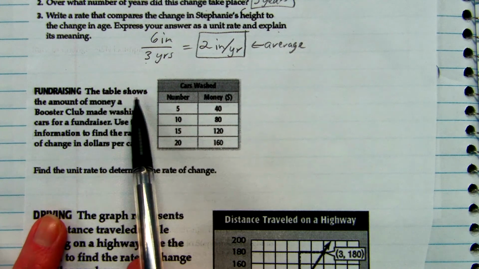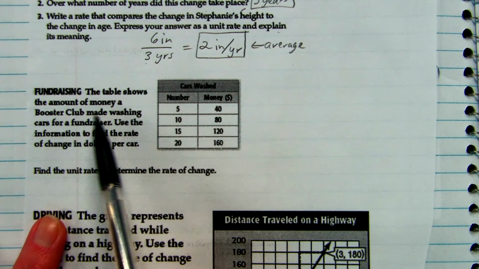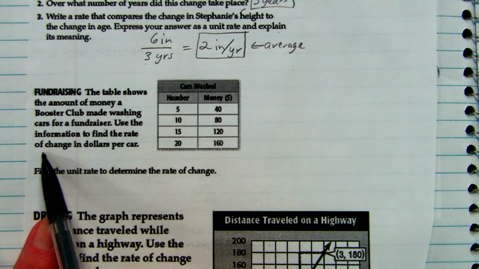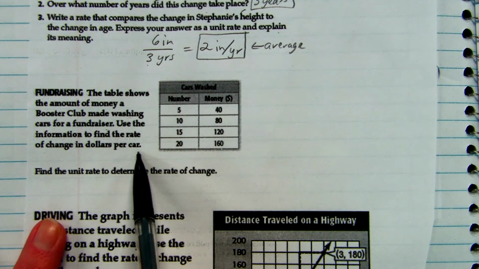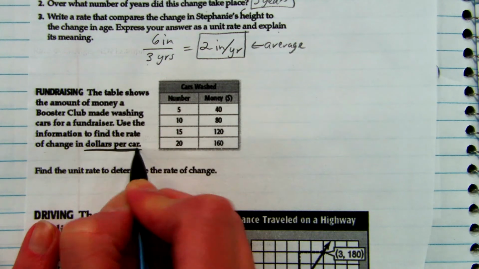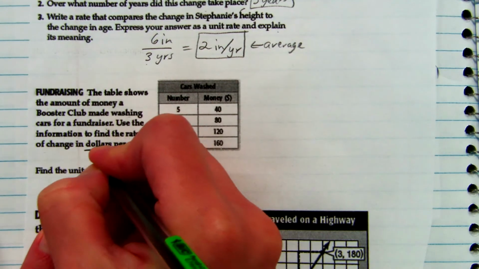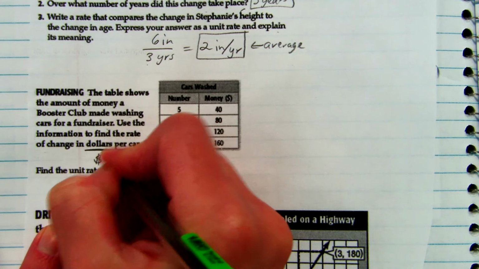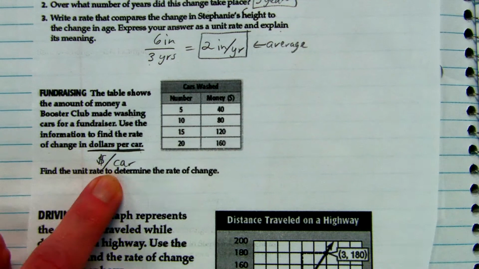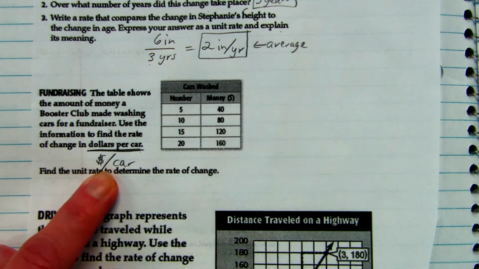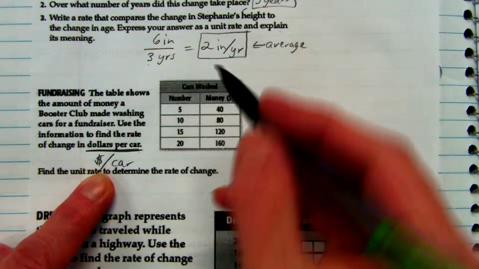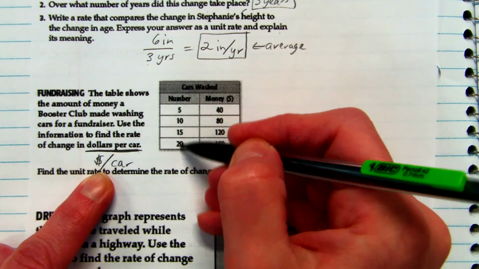Fundraising. The table shows the amount of money a booster club made washing cars for a fundraiser. Use the information to find the rate of change in dollars per hour. Now this is a really big clue, because dollars per car could be written dollars per car like this. And so that tells me how I'm going to set up my final thing. So that's a clue.